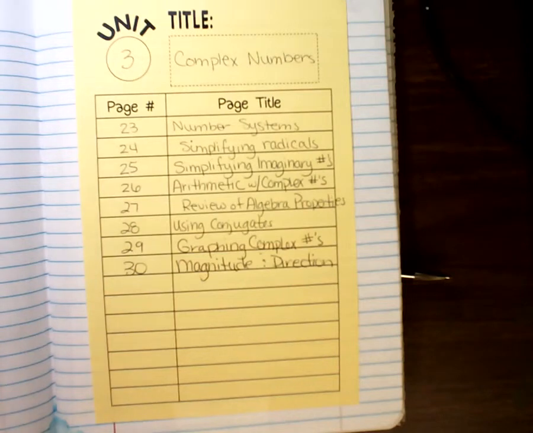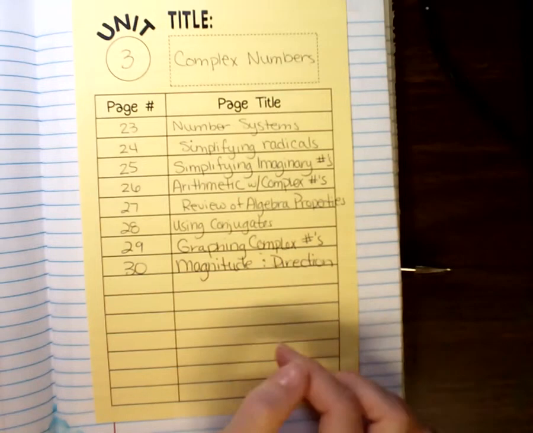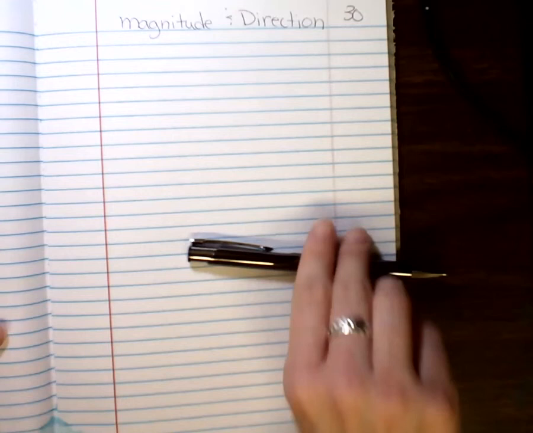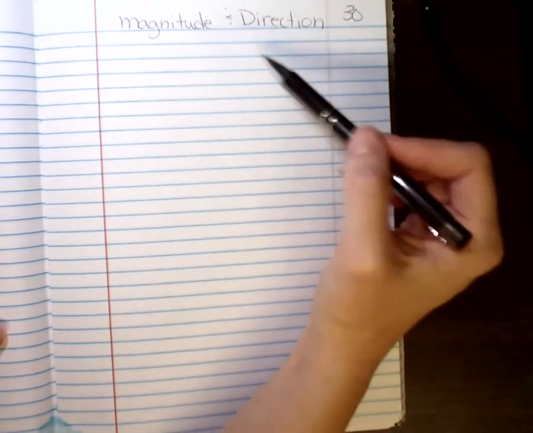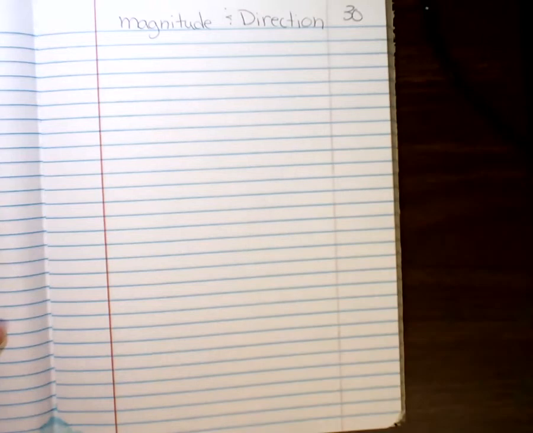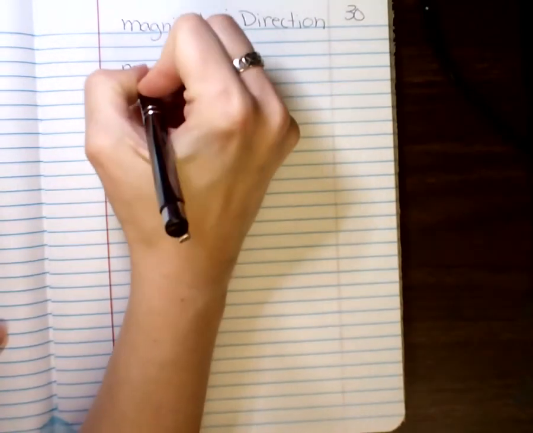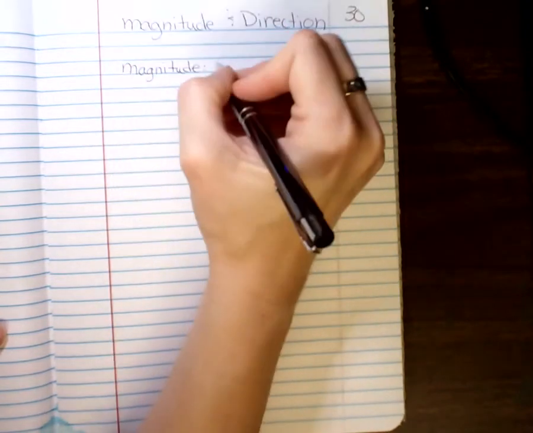Alright, these notes are going to be on page 30, and the title should be Magnitude and Direction. So remember to give your page a number and a title, magnitude and direction. So magnitude is going to tell us about the length of our vector.